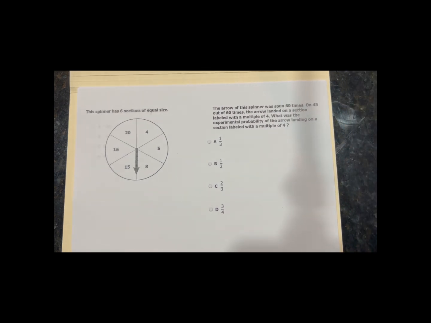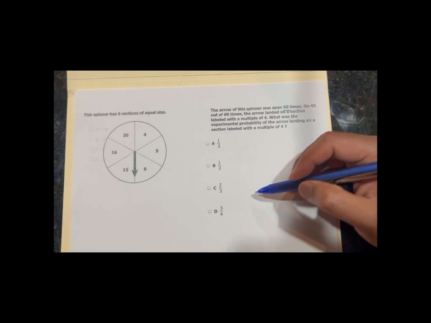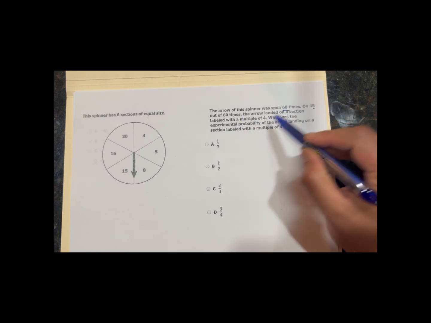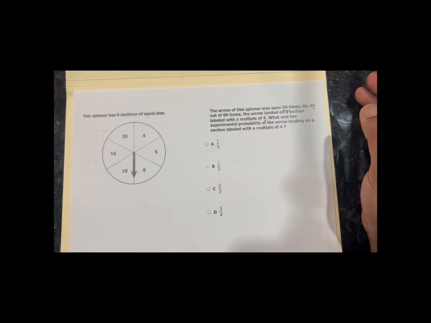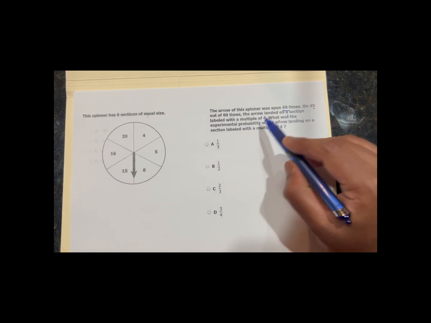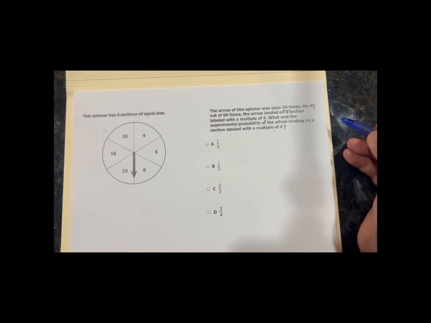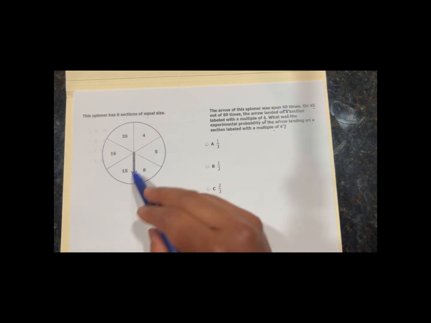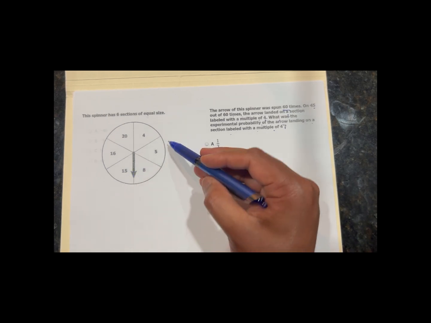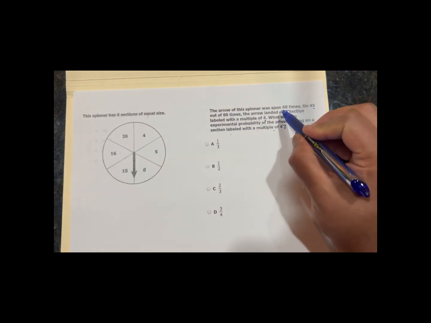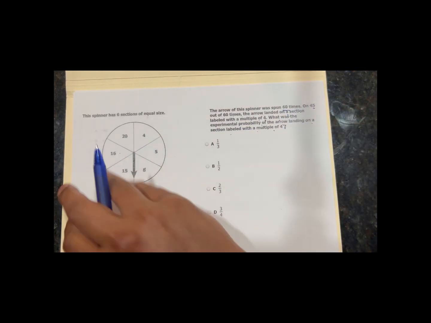A spinner has 6 sections of equal size. The arrow of the spinner was spun 60 times. On 45 of the 60 times, the arrow landed on a section labeled with a multiple of 4. What was the experimental probability of an arrow landing on a section labeled with a multiple of 4? Now, this whole wording is to confuse you. Don't fall for that. You don't have to think about what the multiples of 4 are. All they're saying is out of 60 times, 45 times it fell on a multiple of 4.